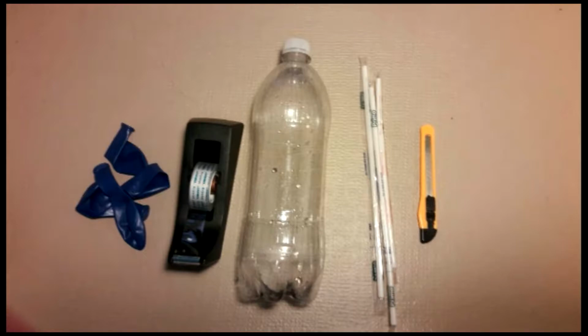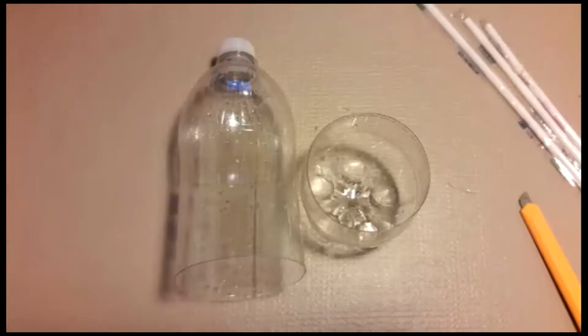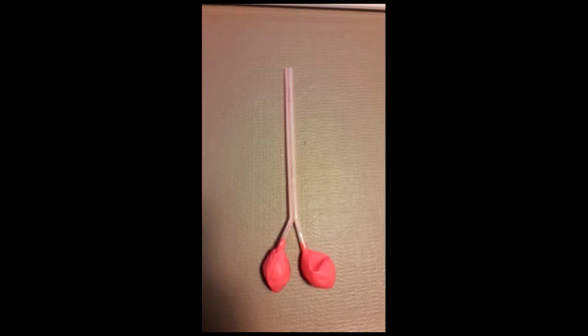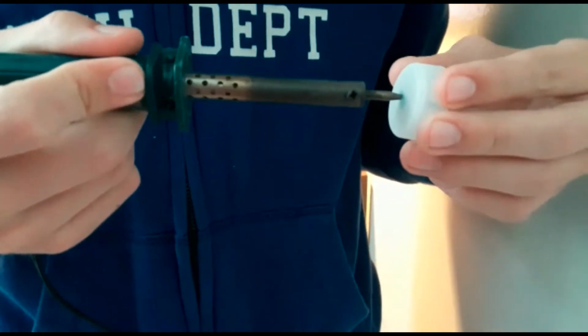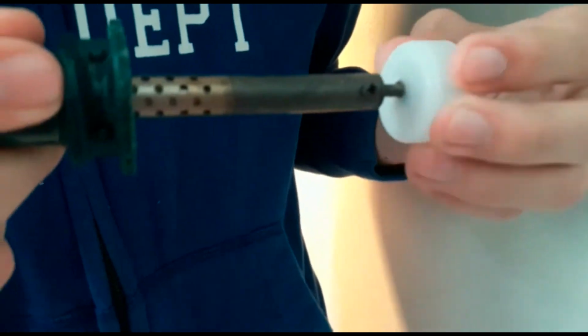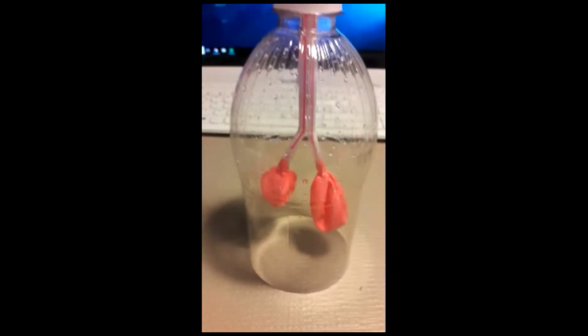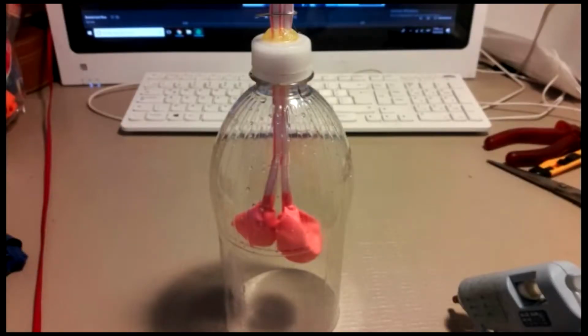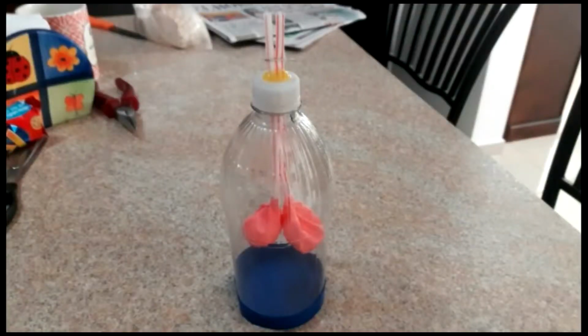The first thing that we need to do is to get our materials. We will need balloons, scotch tape, a bottle, straws, a cutter, and a glue gun. You will cut the lower part of a bottle with the cutter. Attach 2 straws with scotch tape and attach a balloon on the end of each straw. Very carefully, use a heated material to carve a hole into the bottle's cap. Insert the straws with the balloons into the hole you just carved. Use a folded clip to limit the airflow of the straws, and use a glue gun to seal the hole of the bottle's cap. Lastly, use a balloon to cover the bottom part of the bottle.